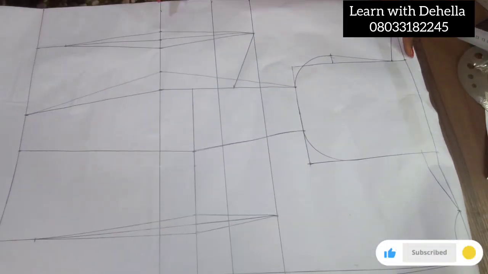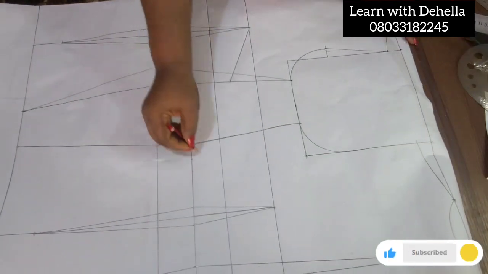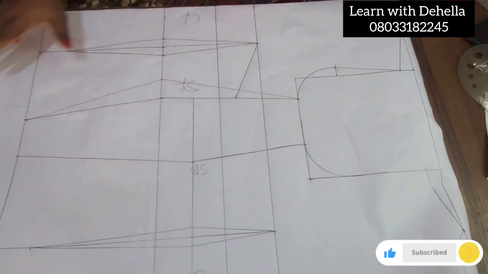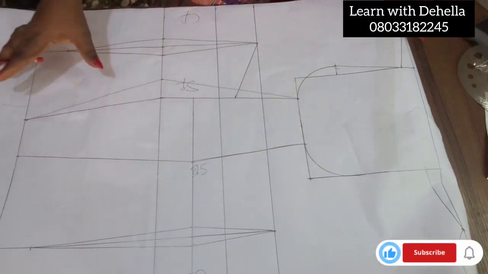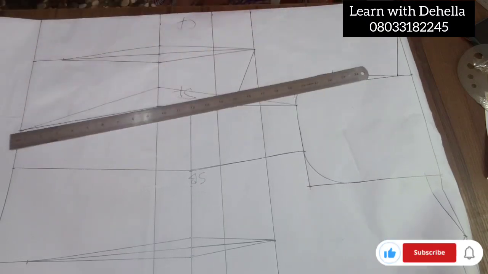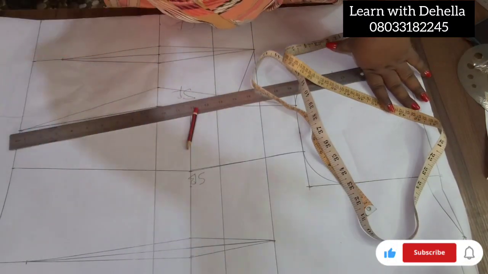So this is what we have. This is how to draft your basic body pattern. So we have our center front, our side back, then our center back. So we have come to the end of this pattern. So in our next class, I'm going to be teaching you how to shape it. That's how to shape your underbust, how to close your dart, your bust dart. Then see you in my next class.